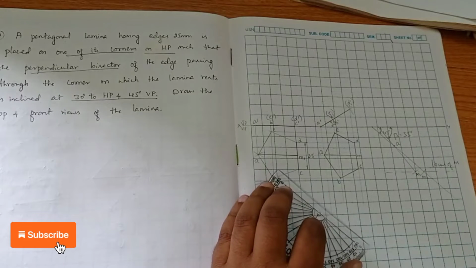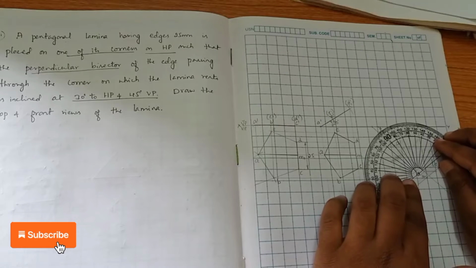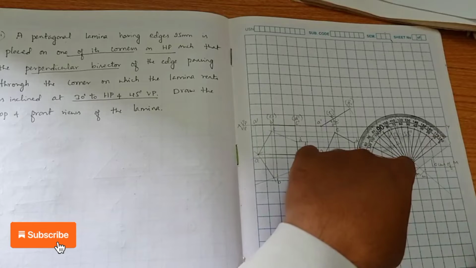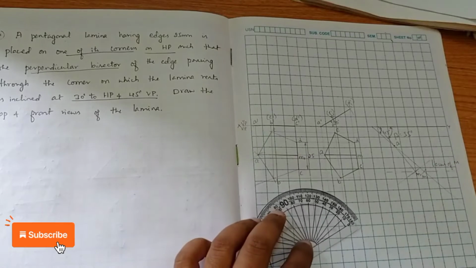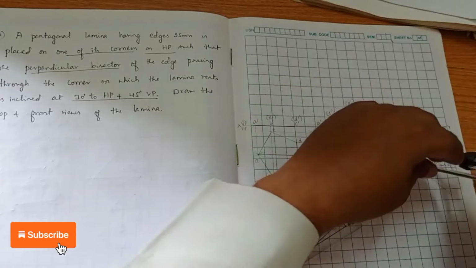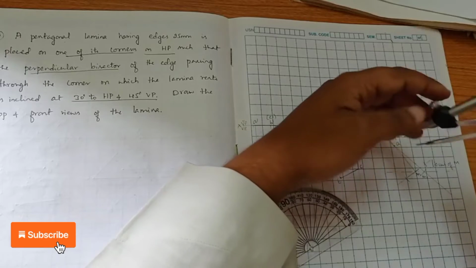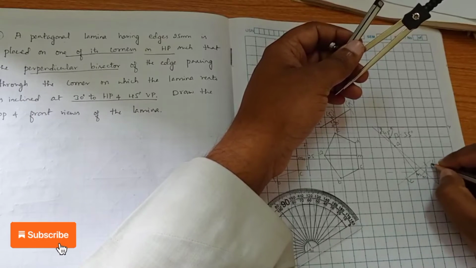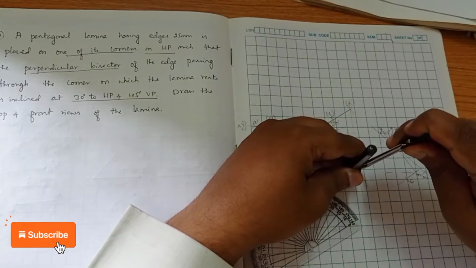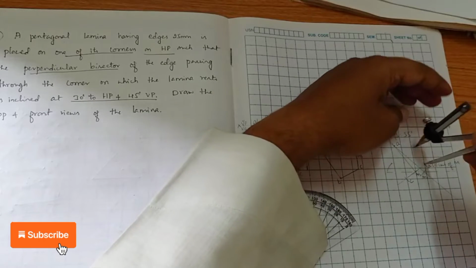Okay, now from C to B, next D to E. These two lengths will be the same.